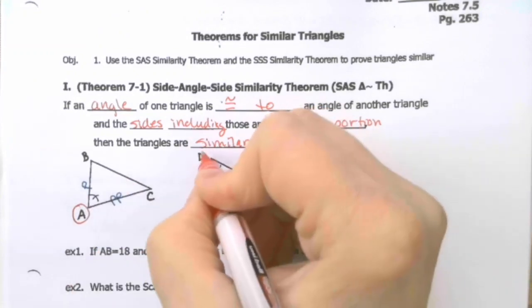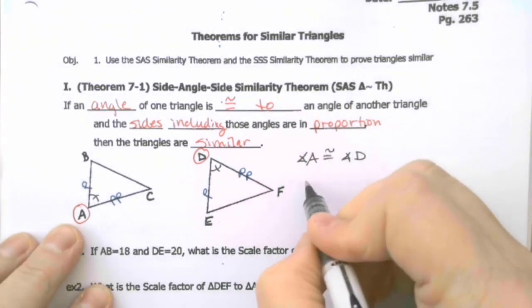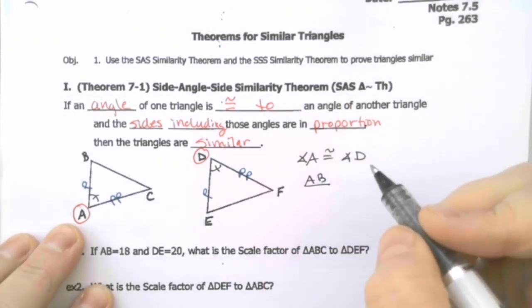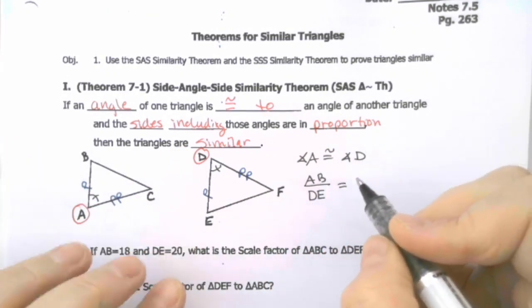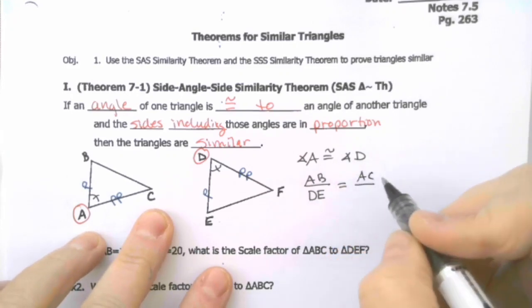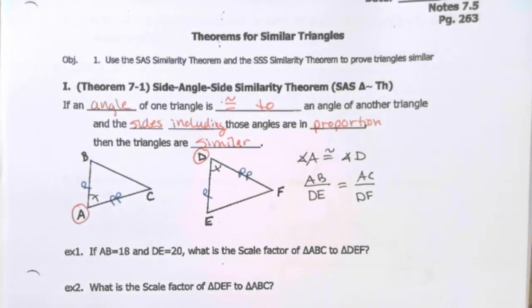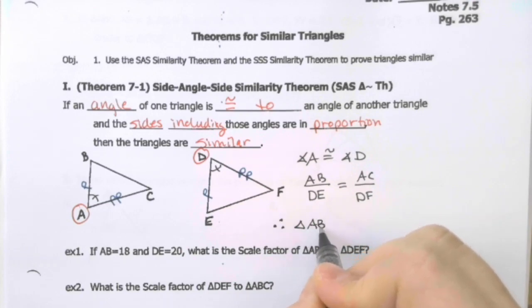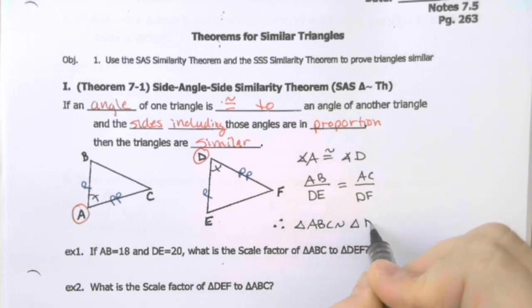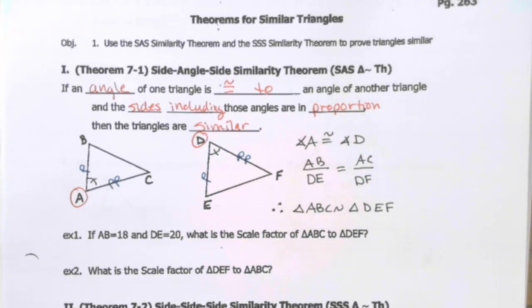So A and D are our congruent angles. So we need to prove that the sides on either side of them are proportional. So we're going to say that the ratio of AB to DE, the single P's, is equal to the ratio of AC over DF, which is the double P's. If we can prove those two things, we can say, therefore, triangle ABC is similar to triangle DEF. All right, so let's use this.